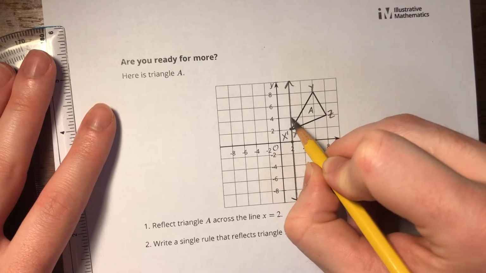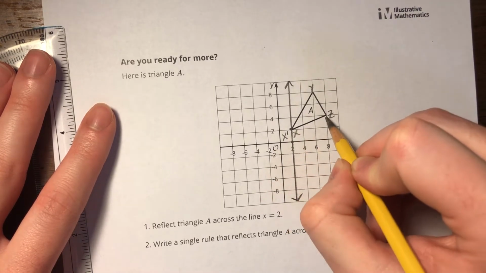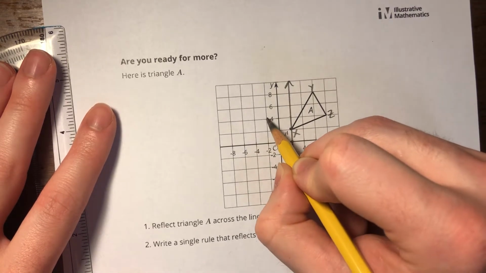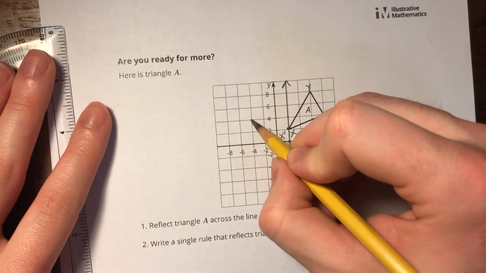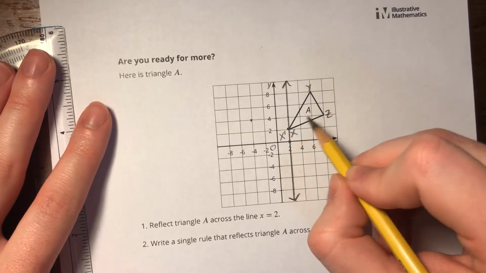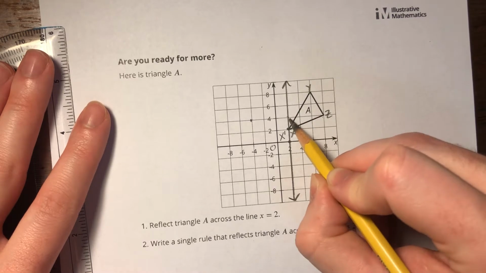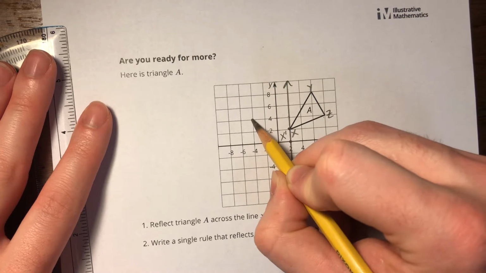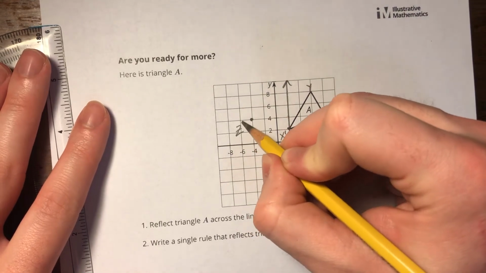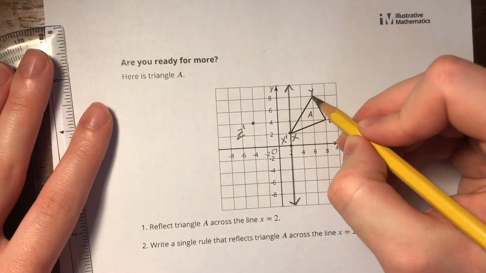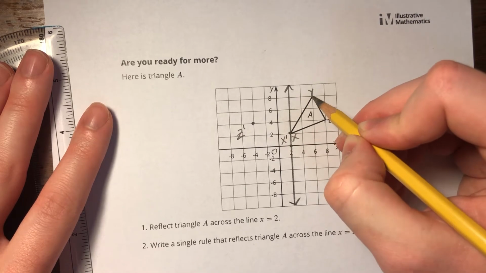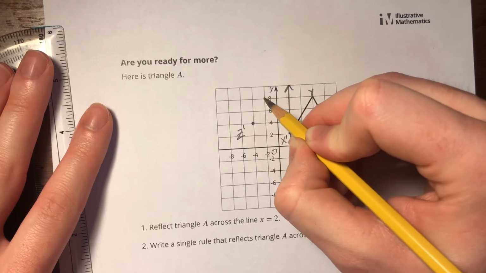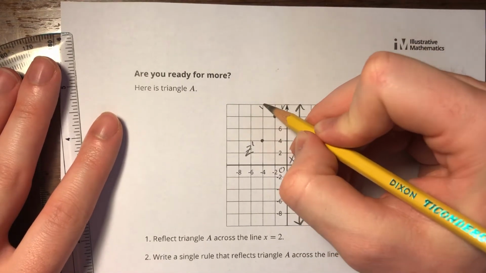Z, if I go straight to the line perpendicularly, I'll go 3 units to my left, so I'm going to go another 3 units over here. Well, technically, it's at 8 to 2, so it's actually 6 units, but 3 spaces. So then another 3 spaces, or 6 units, over here will get me to z prime. Y is 2 units away, or 4 units away, or 2 spaces. So I'm going to go another 2 spaces over, or 4 units, to get to y prime.